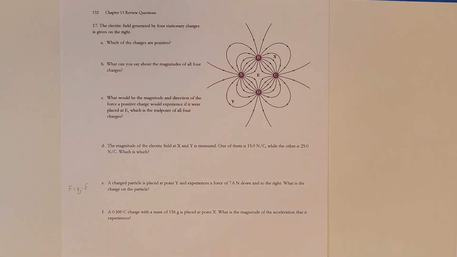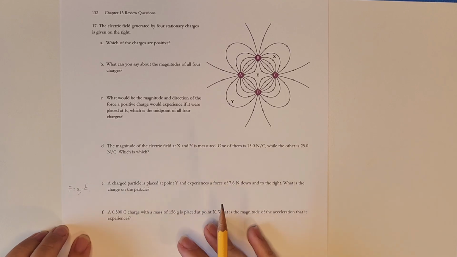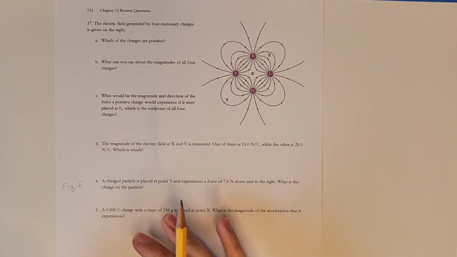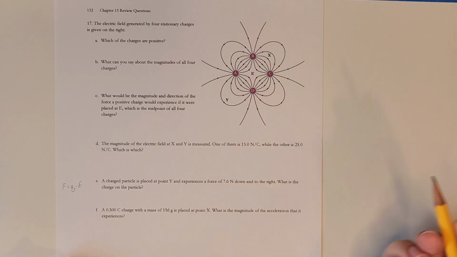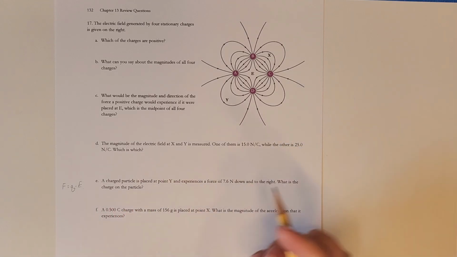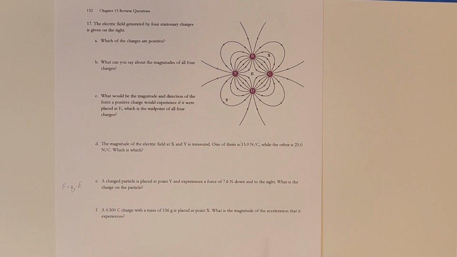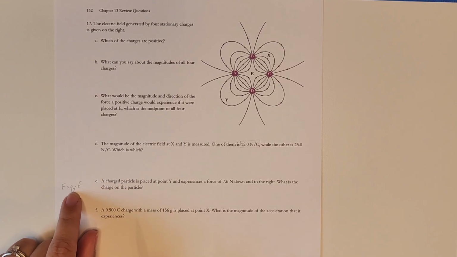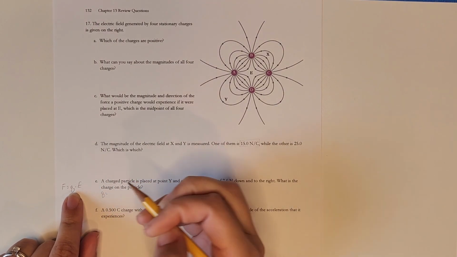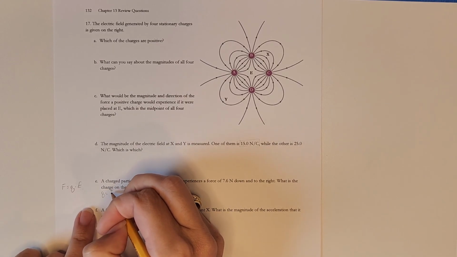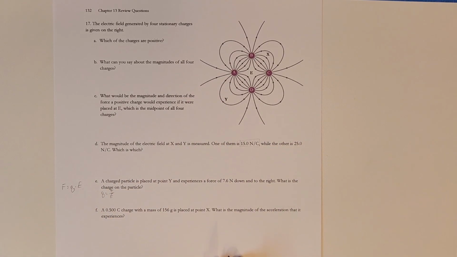So our force is 7.6 newtons, and our charge is our unknown. We do have the electric field. I think this question is a little bit confusing because it isn't directly referring us back to the previous one, but we've been given the magnitude of the electric field above, and it was 15.0 newtons per coulomb. So we're solving for Q. Our Q equals our force divided by our vector representing the electric field.